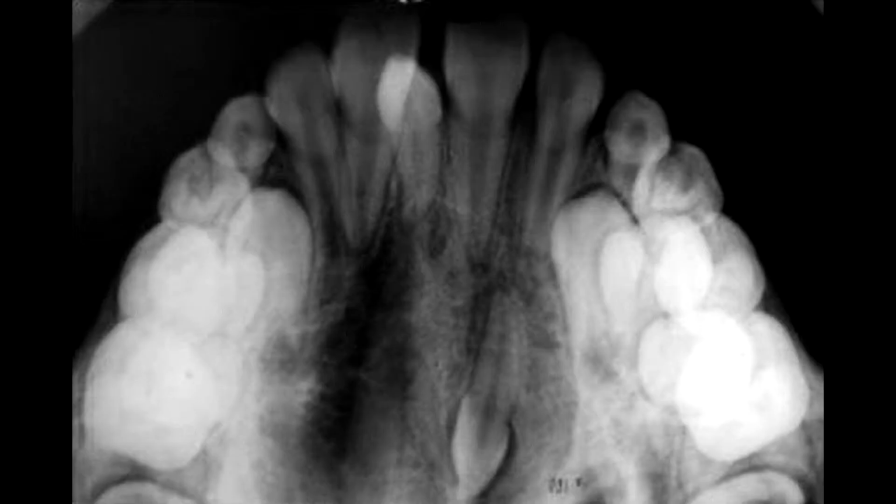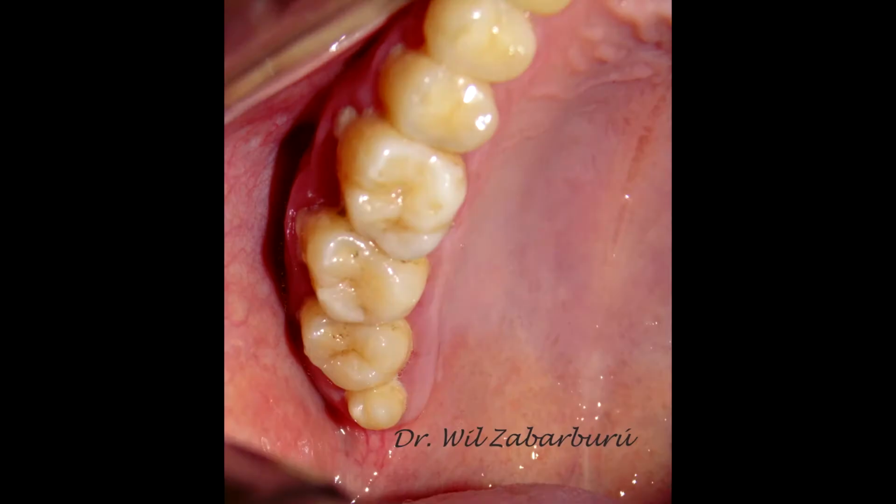Mesiodens. The cause is developmental. Location is near or at the midline between the maxillary central incisors. Clinically, it is the most common extra tooth, may be erupted, unerupted, or impacted, and it usually appears conical and small. Radiographically, the extra tooth is seen at the midline of the anterior maxilla. The treatment is extraction or no treatment, and diagnostics include clinical and radiographic.